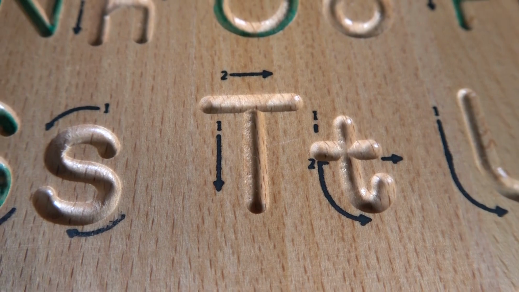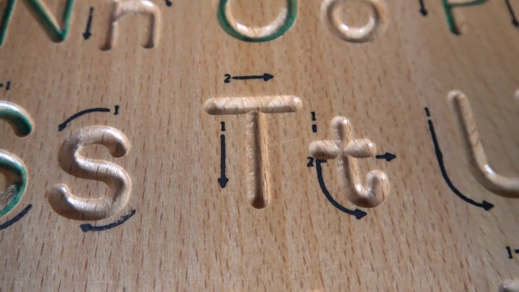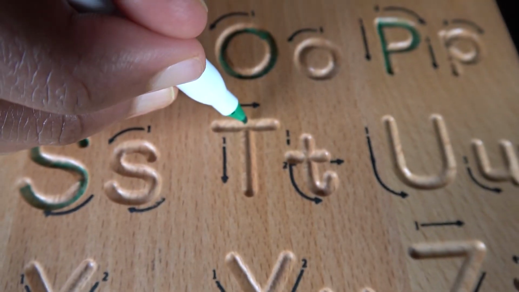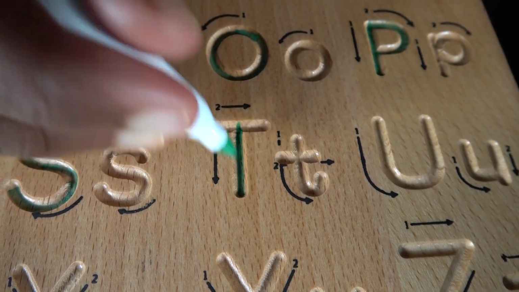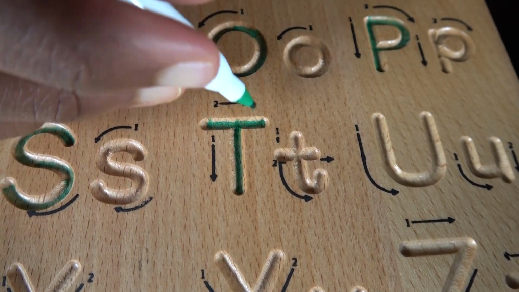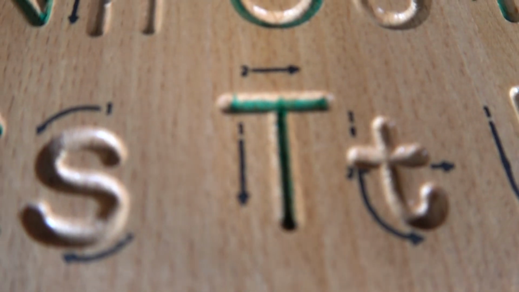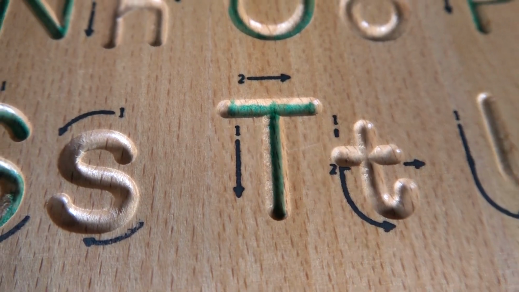Now we will write uppercase letter T. We'll start here, go down, and make another line. That is the uppercase letter T.